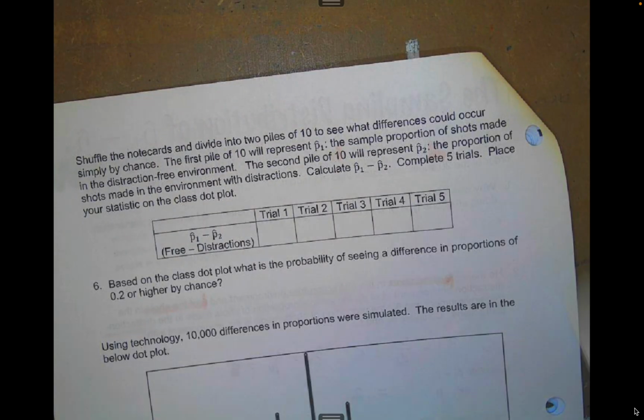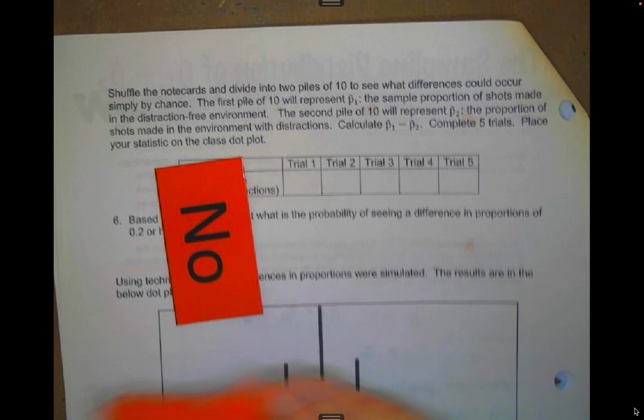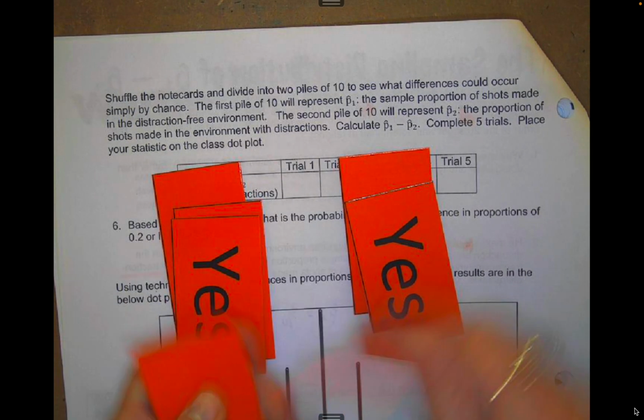Remember, he has a 40% success rate. That's what you have right here in all these cards. So what I'm going to do is take my cards and shuffle them, mix them up, because this is what would happen by chance. They would just fall out however they fell out, if it was just by chance. So I'm shuffling them all up, and then I'm going to create two piles. The first pile is going to be free of distractions. I'm just going to separate the cards into 2 piles.